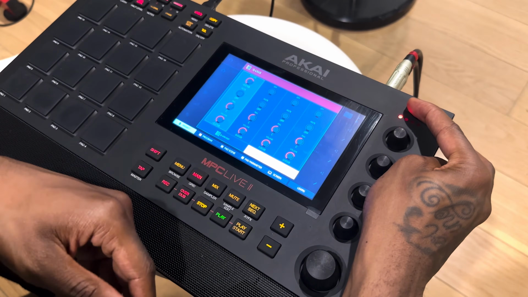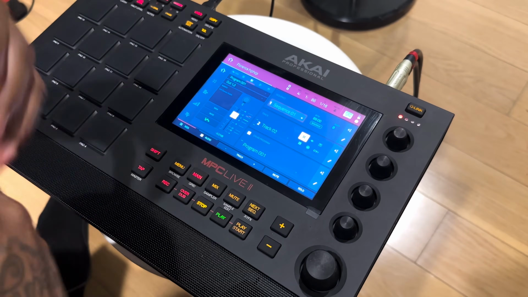So just once again, hold down Q-Link, make sure you're on project, put it on learn, make sure learn is blinking, and then adjust the knob that you want to have the feature on. And once you have it on, move around the effect that you want, and there you have it.